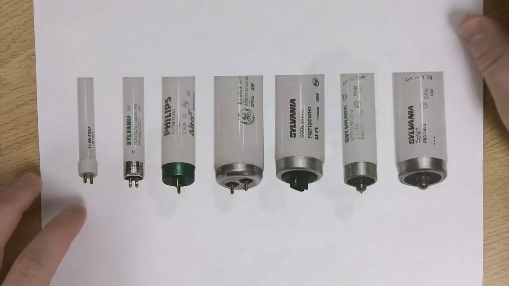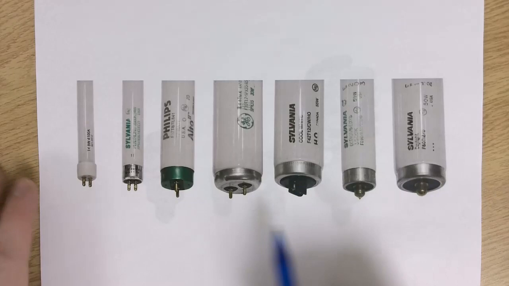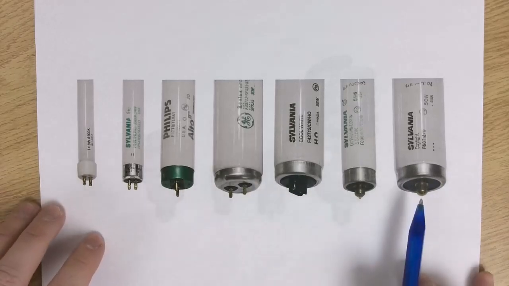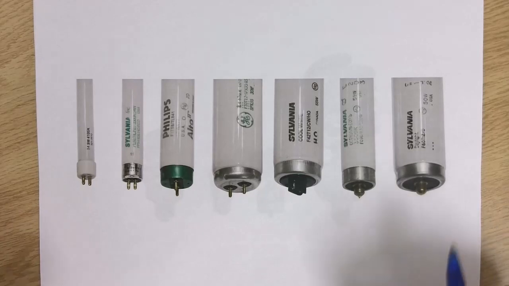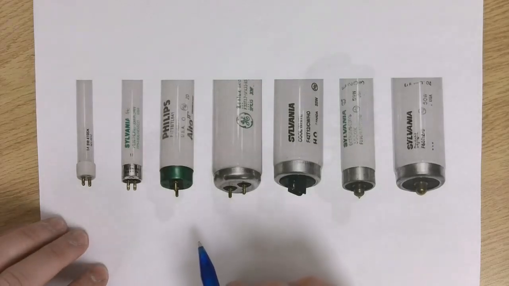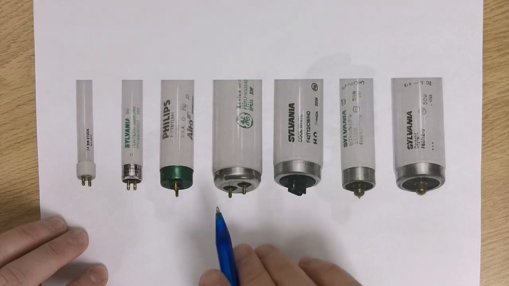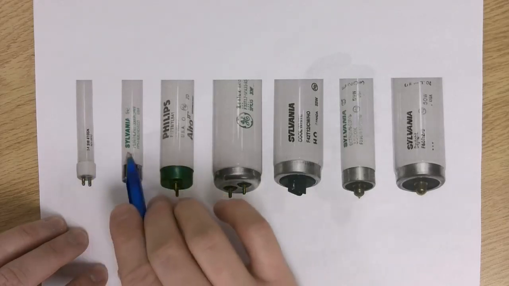So here are just some types of fluorescents. And so what the ballast is going to do for all of our HID types of lamps, or electric discharge lighting, is it's going to basically light the gas that is inside of these types of lamps.